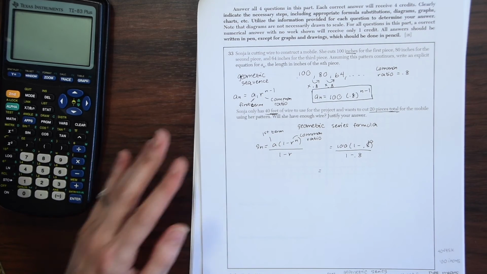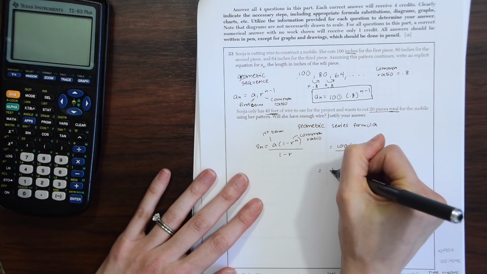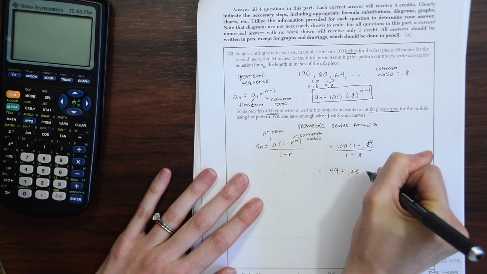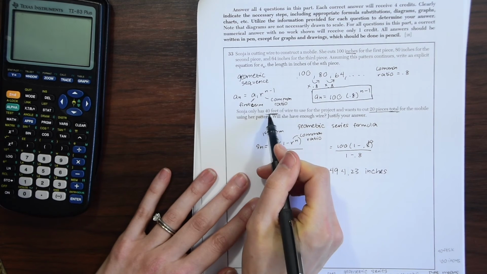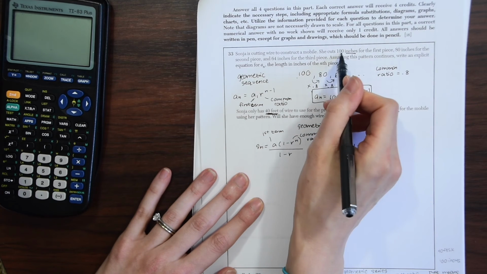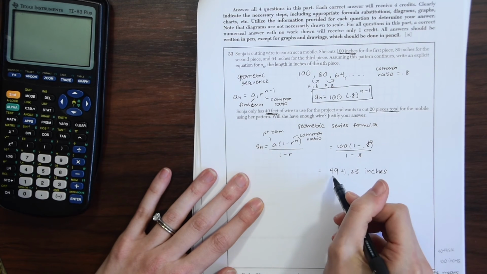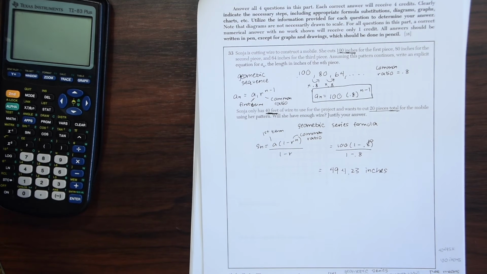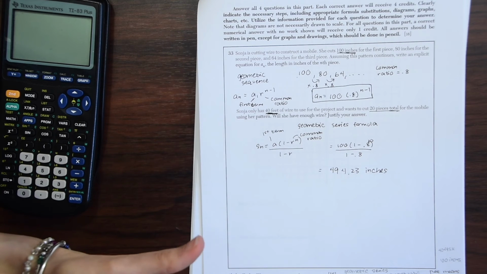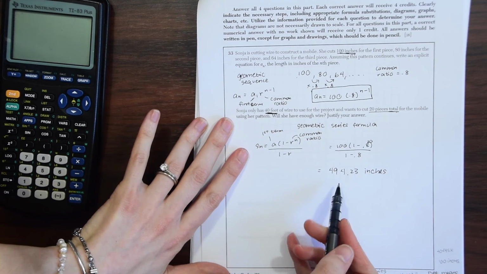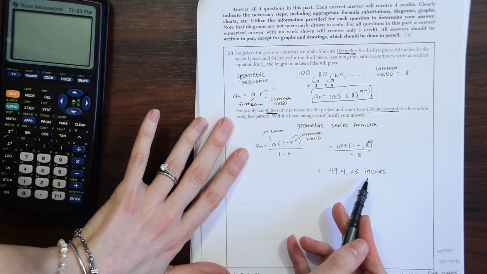Now if we use our calculator, we plug this in, we're going to get 494.23 inches. So even though this question is asking about feet, we're plugging in 100 for the first term, which is in inches. So we know that the answer is going to be in inches. But before we just circle this value, 494.23 inches, as our answer, that's not really what they're asking for. What they're asking for is, will she have enough wire? So is 494.23 inches enough wire?